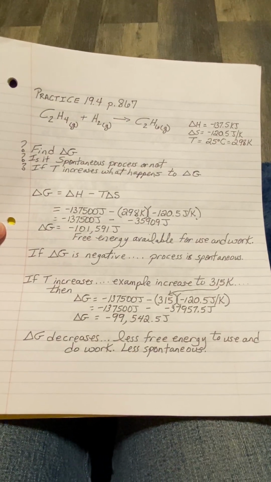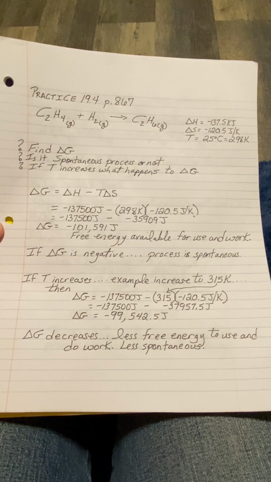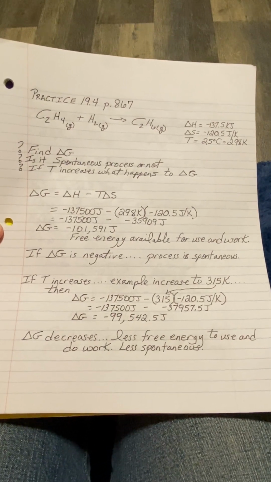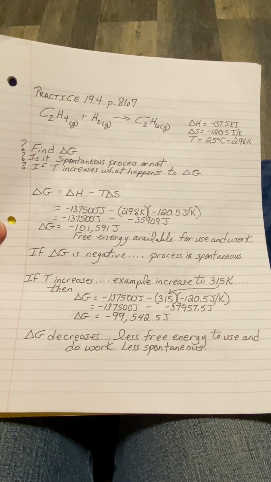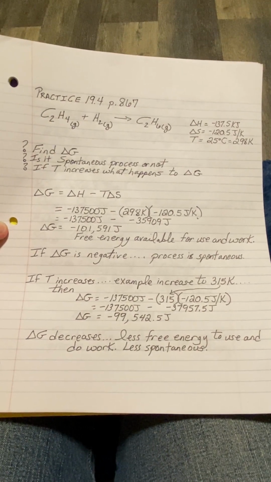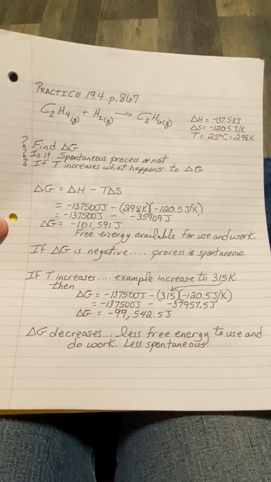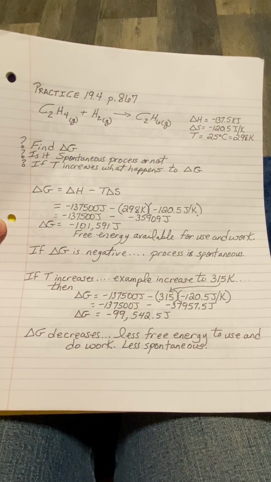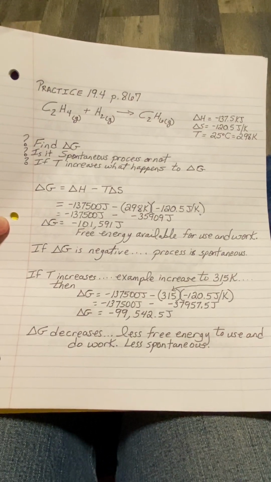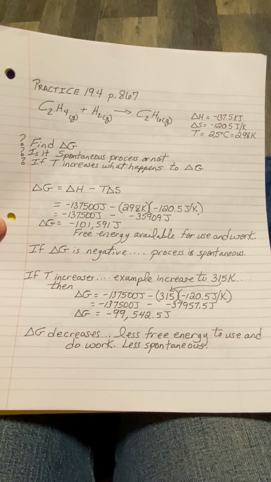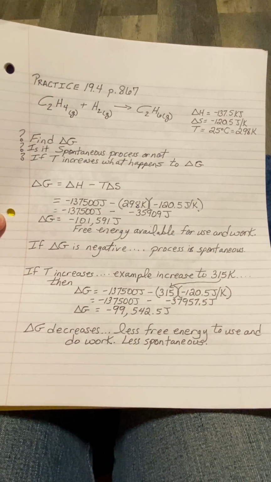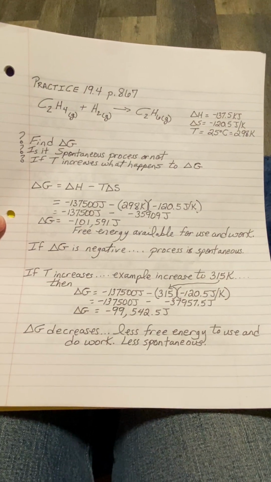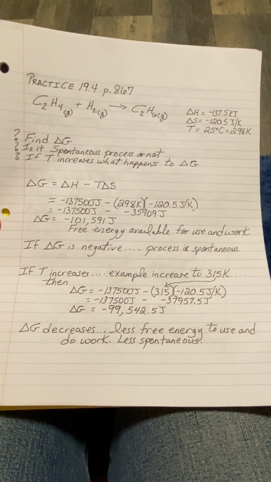Okay, here's a practice problem. This one's from page 867 in your book. Just a simple little redox reaction, a synthesis here, putting them together to make ethane. So they give you the enthalpy value, they give you the entropy value, and they give you the temperature that the reaction is proceeding at.